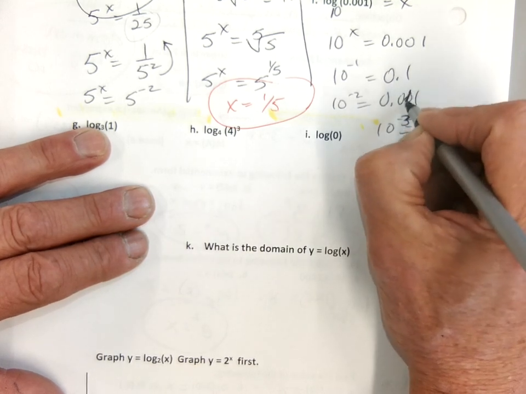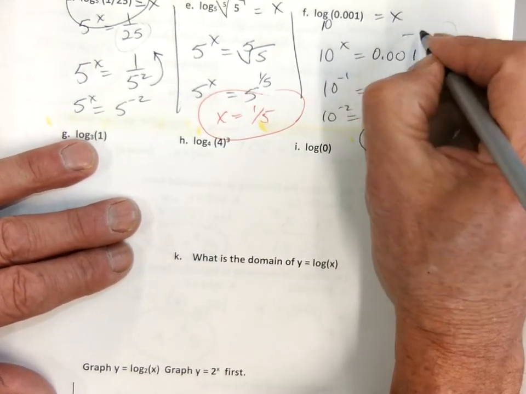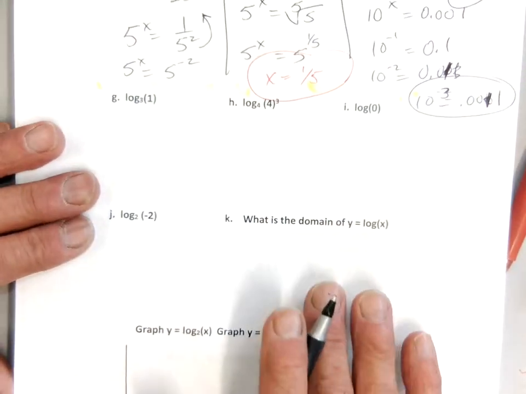Oops, I got one too many zeros in there. Doggone me. Anyway, there you go. Yeah. Nice job, Ethan. Negative 3. Okay, good. Okay, now, what about G?